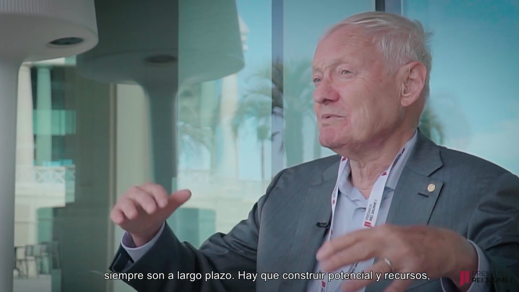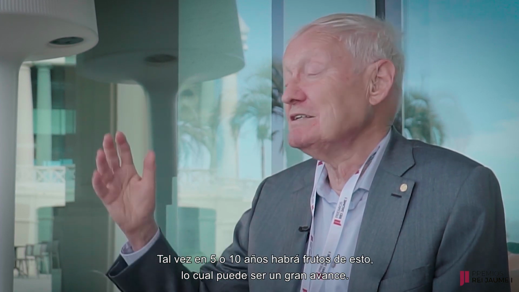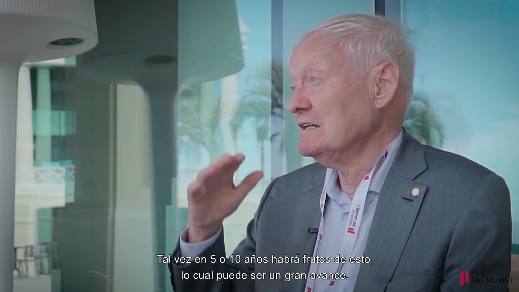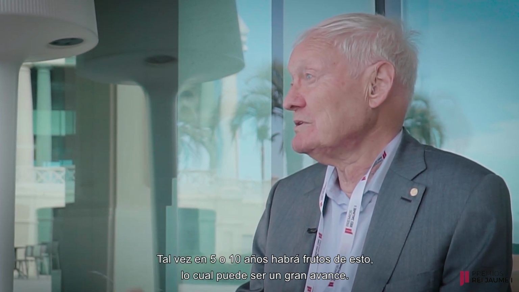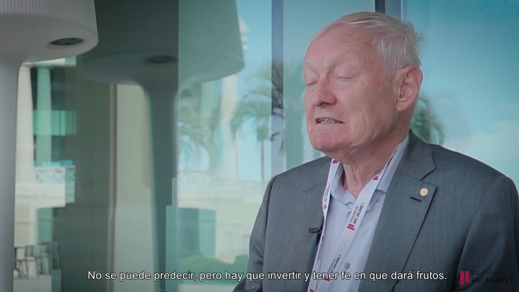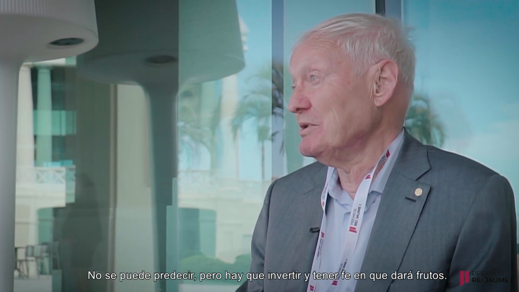You have to build up resources, and then your work is published, and maybe 5 years, 10 years from then, there's going to be a fruit of this, and it can be fantastic. It can be a very big quantum leap. You cannot predict it. You really have to invest in it, and then have faith in the fact that it's going to bear fruit.